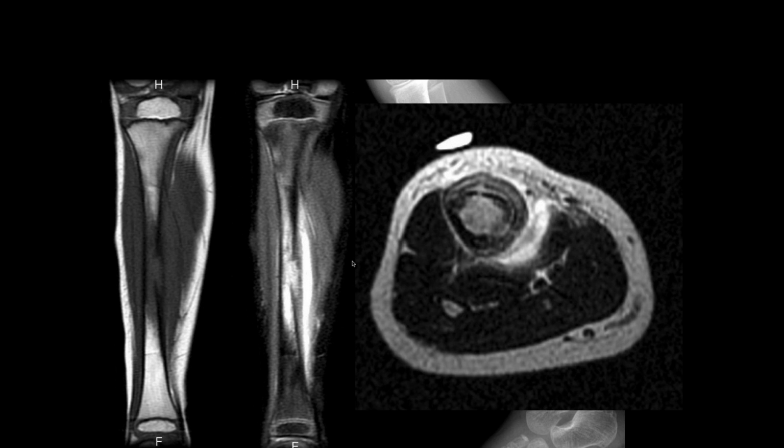I'm blanking on the name. Well, this is a Ewing sarcoma. Adamantinoma. Thank you very much. The adamantinoma is what I was trying to think of.